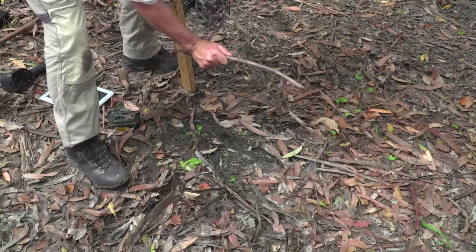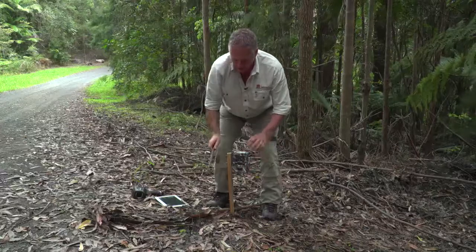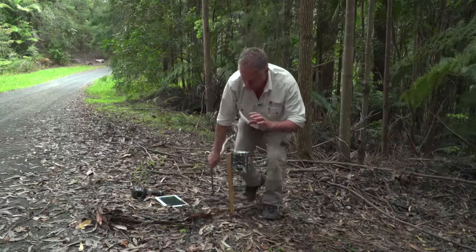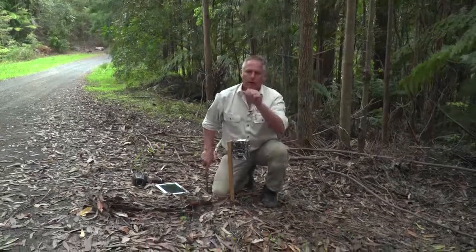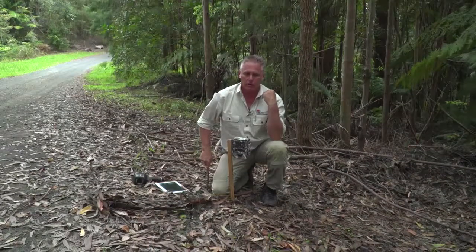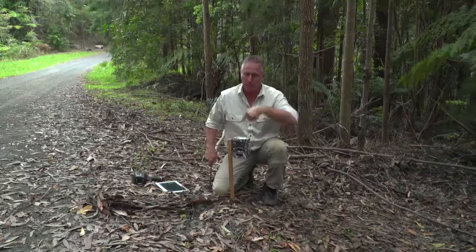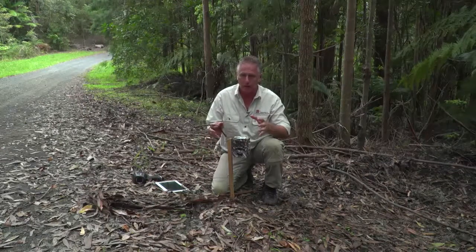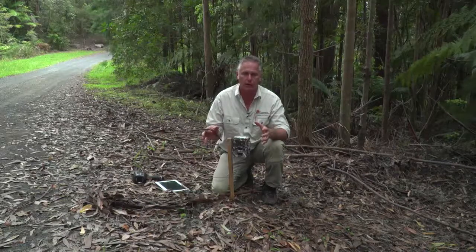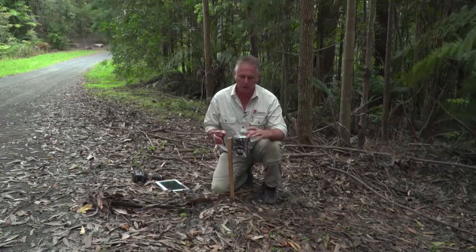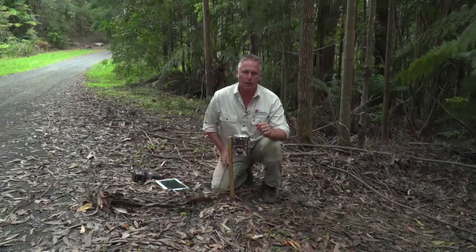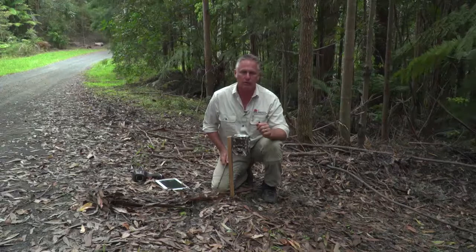So I'm going to align my camera in that way, and then we're going to focus the center of the detection zone 5 to 6 meters in front of the camera. So from here we've got the direction right. I'm now going to walk out 5 to 6 meters, and that will be where I focus my camera. I'm going to do it visually first, and then I'm going to use the walk test function of this camera to see whether I'm triggering the passive infrared sensor.